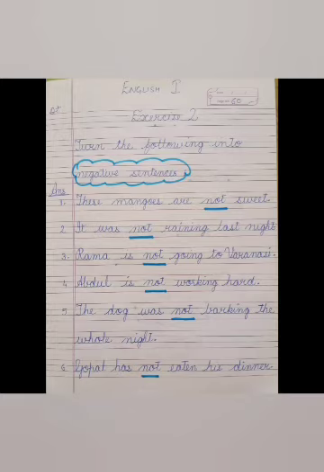Answer 1. These mangoes are not, N-O-T, not sweet. Underline the word not. Number 2, it was not raining last night. Underline not. Number 3, Rama is not going to Varanasi.